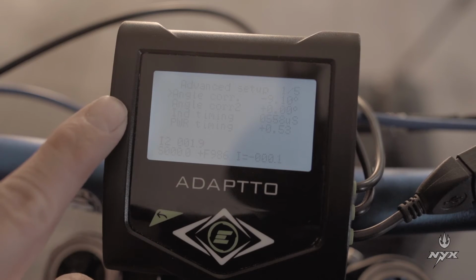Now for the advanced user. That controller is really impressive. There's a lot of very fine-tuned settings that you can do, and you will all appreciate. Let me explain those settings. The first one is the angle core.